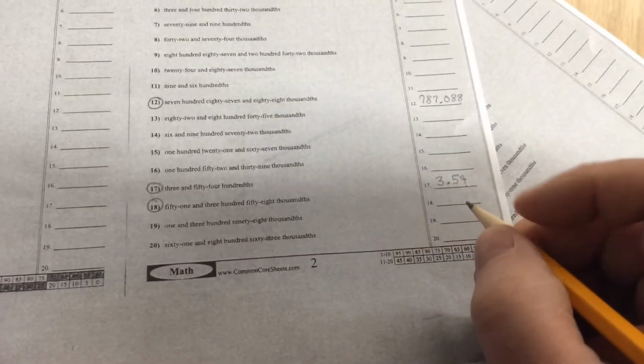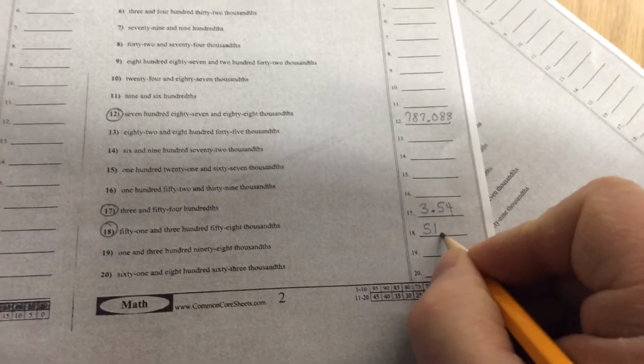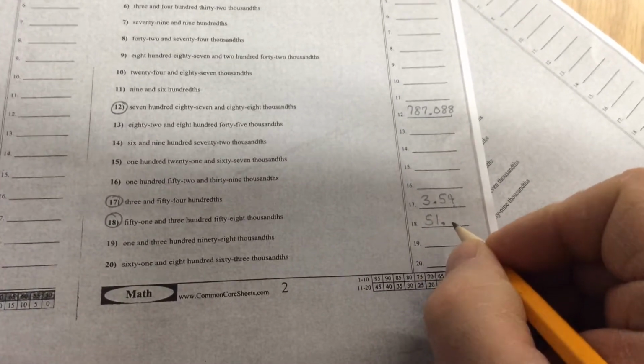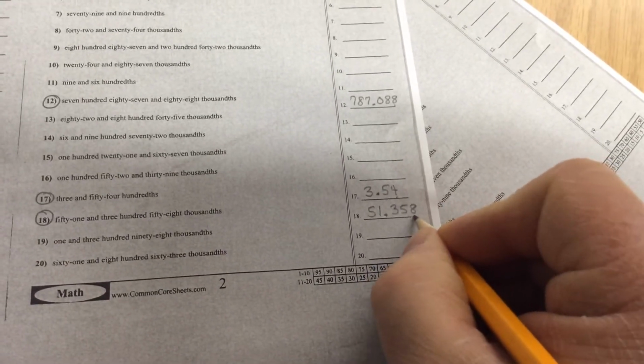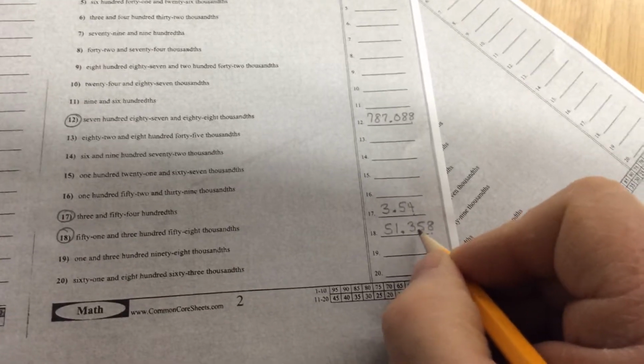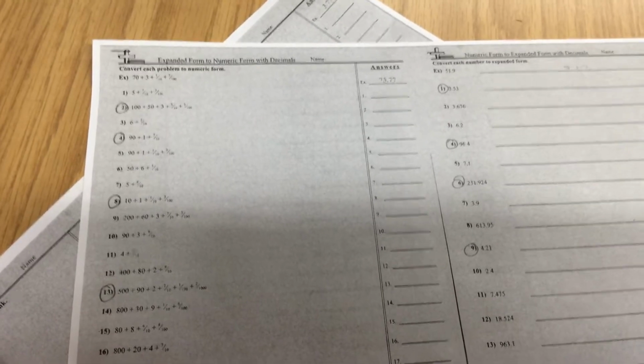All right, number 18, we have 51 and 358 thousandths. So 51 and 358 thousandths. 358, and there's our thousandths place. Tenths, hundredths, thousandths. All right, let's flip over and do a few on expanded form to numeric form with decimals.